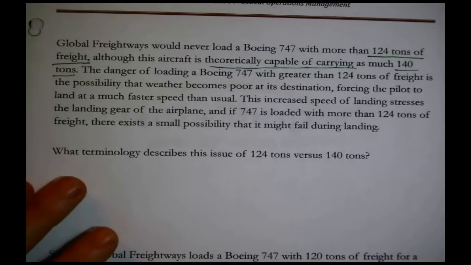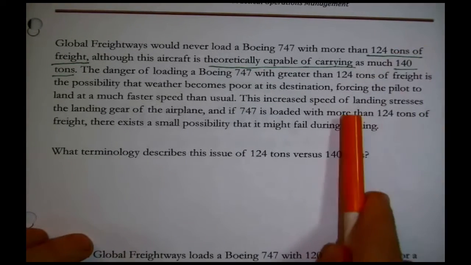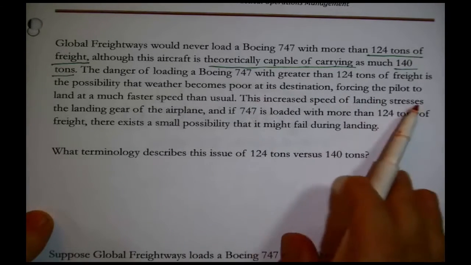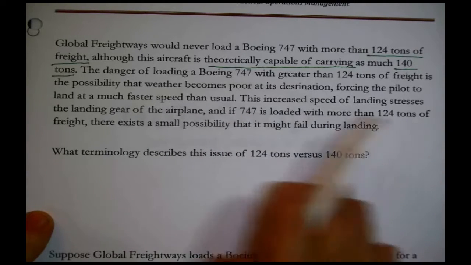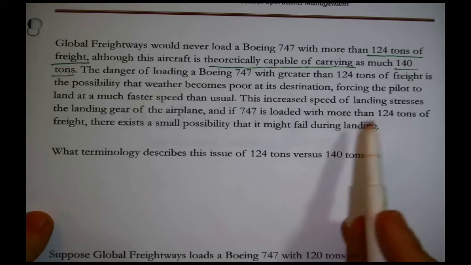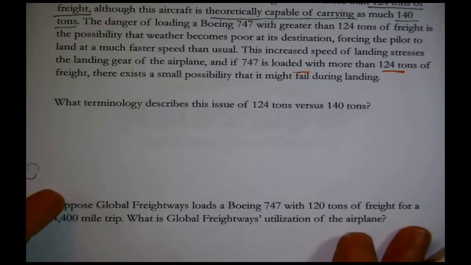The danger of loading a Boeing 747 with greater than 124 tons, the first number, is the possibility that weather becomes poor at its destination, forcing the pilot to land at a much faster speed than usual. The increased speed of landing stresses the landing gear, and if the 747 is loaded with more than the 124, that first number again, there exists a small possibility it might fail during landing.